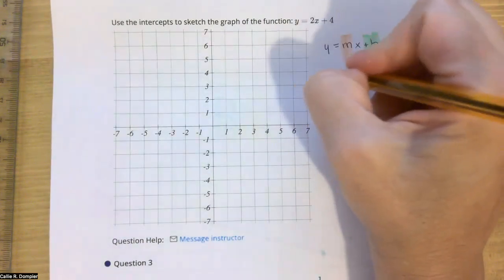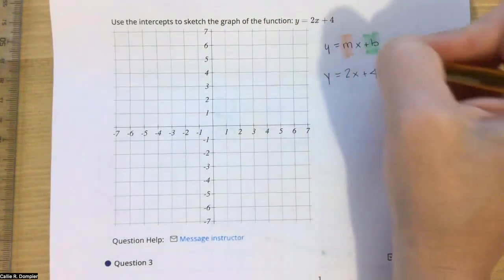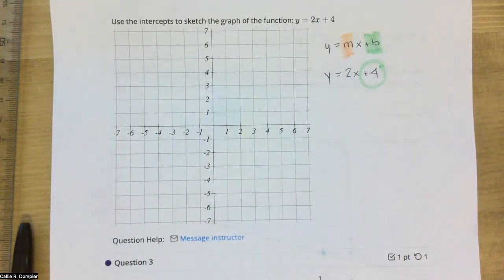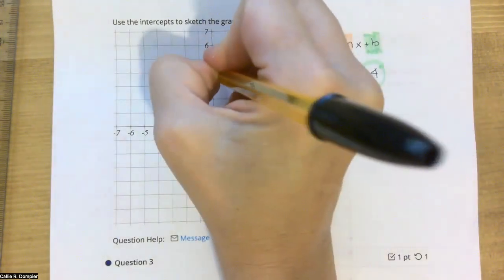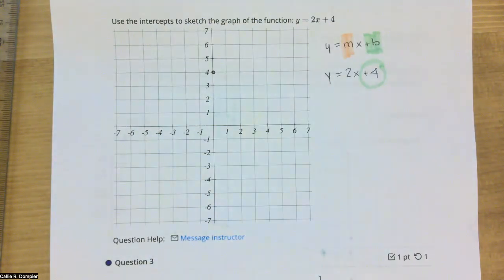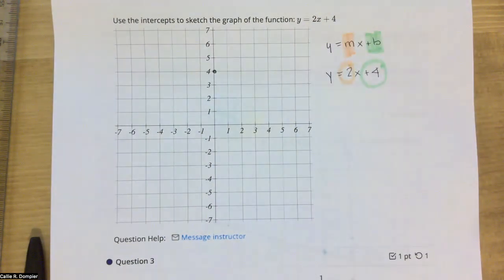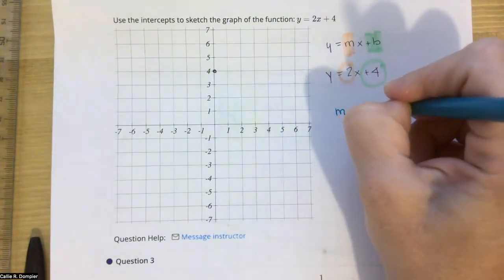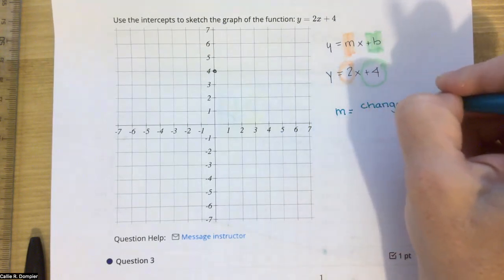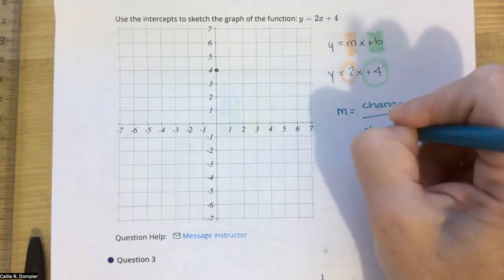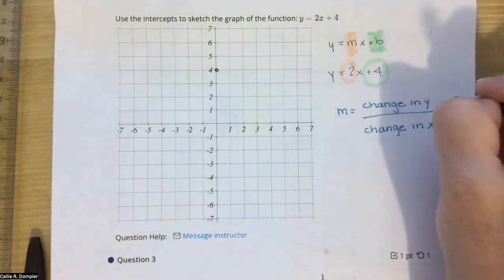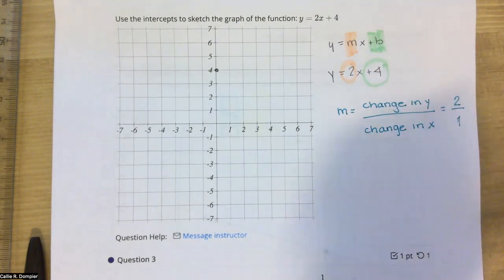Here we have y equals 2x plus 4. So our b is +4. Where is it going to cross the y-axis? At +4. So let's start right there. Good? All right, our slope is now 2. Remember, our slope is always rise over run. M is change in the y-axis over change in the x-axis. For this one, we have 2. 2 is also the fraction 2 over 1.